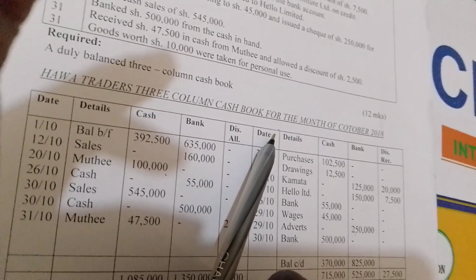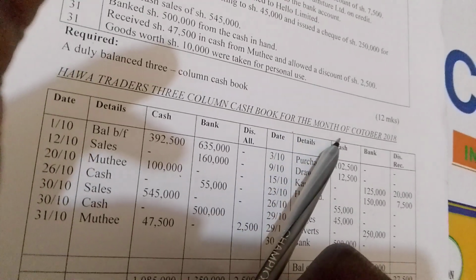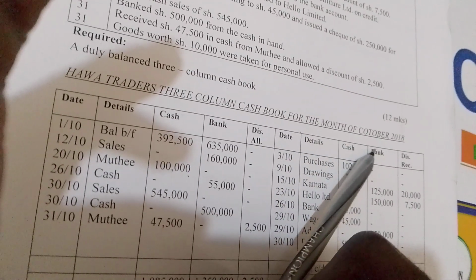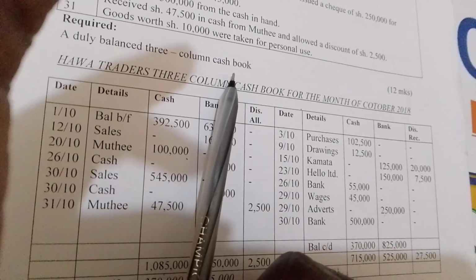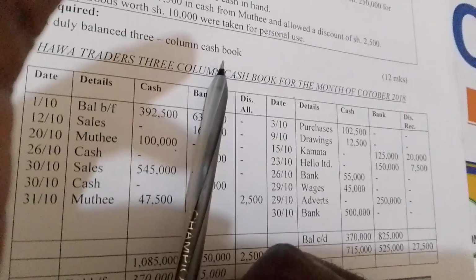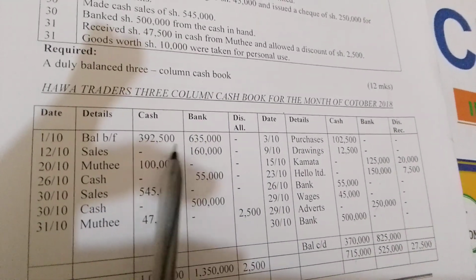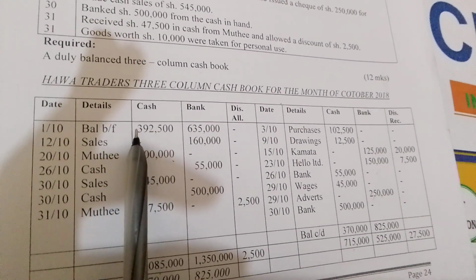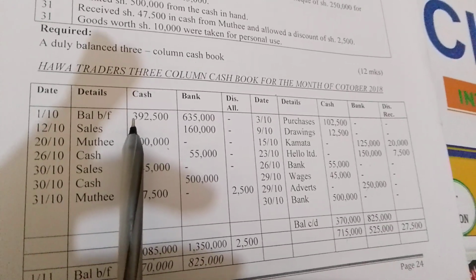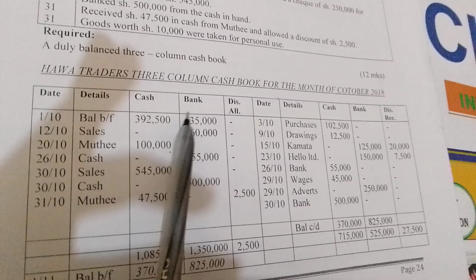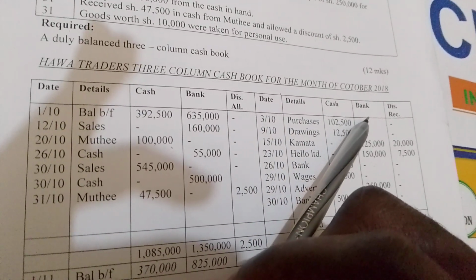Then on the other side, in the same columns, date, details, cash, bank, the discount received. On that side, we record the money moving out, or the payments. So on the debit side, we record receipts, or the money coming in. On the credit side, we record the money out, or the payments.